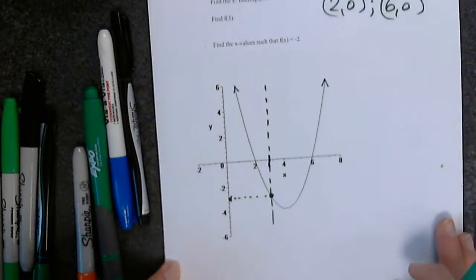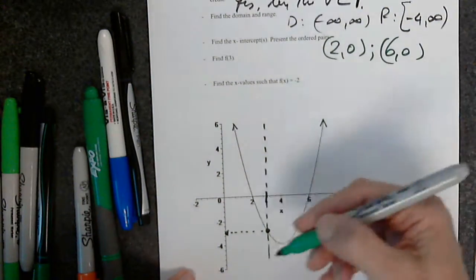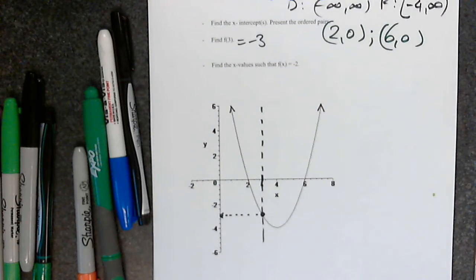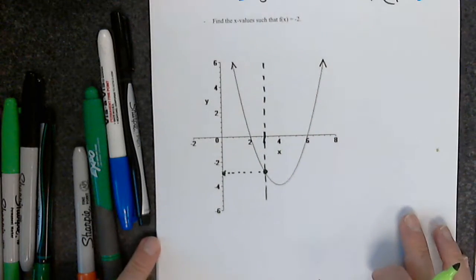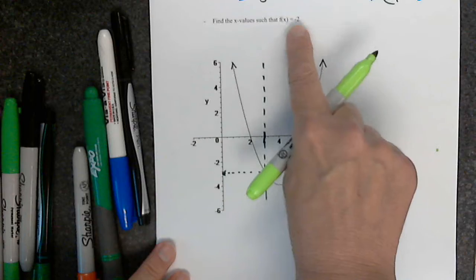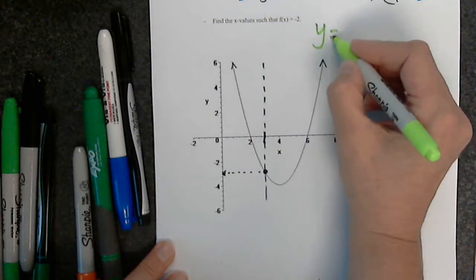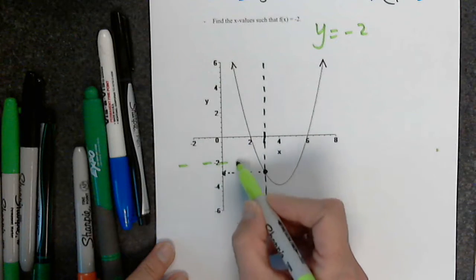I will say -3. I'm fine if you approximate because it's not easy to read from here. Very good. Excellent. Find the x value such that f of x equals -2. What does f of x equals -2 mean? Y. Exactly. Thank you. So at -2.